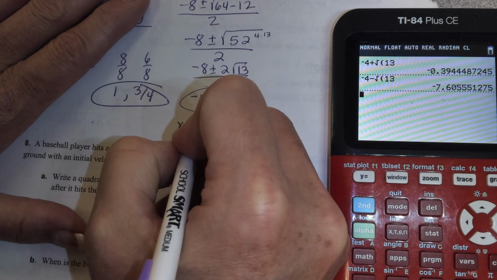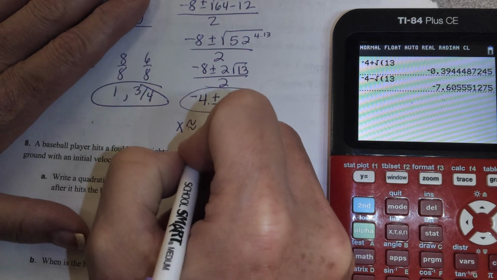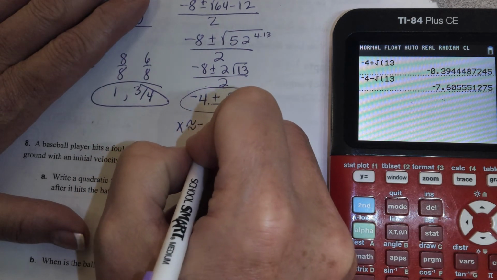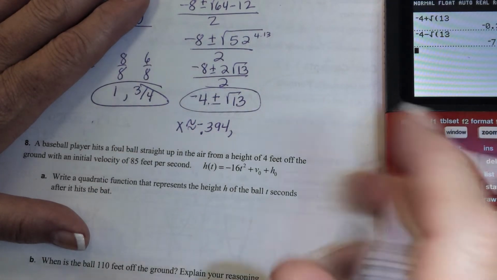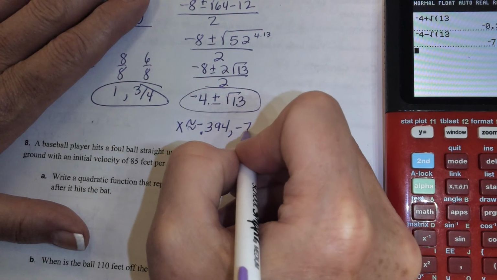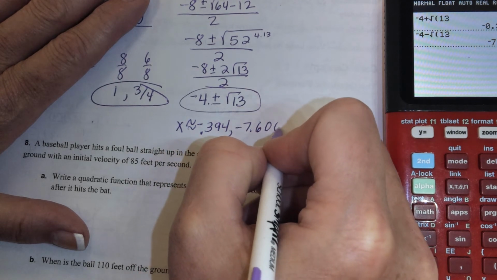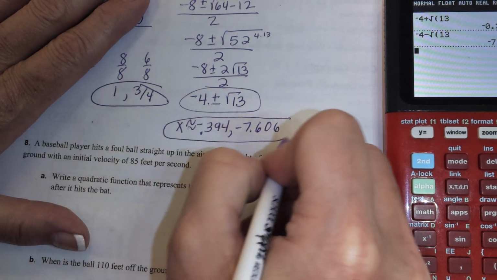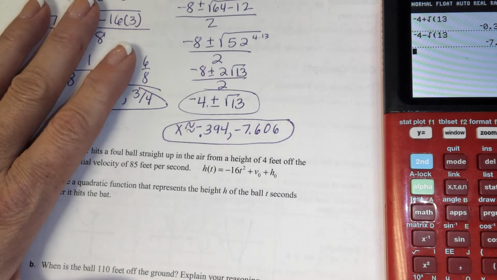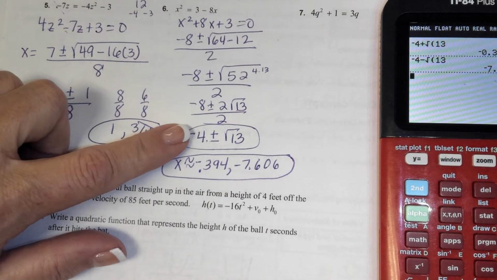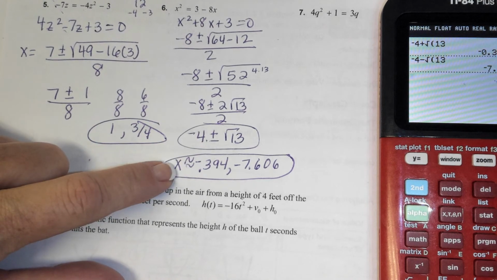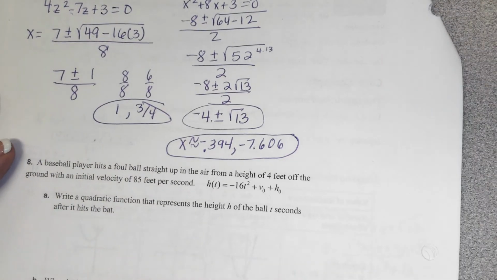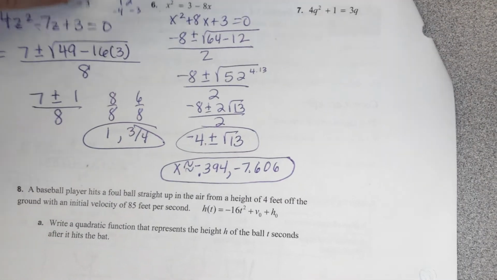The approximates are x is approximately negative 0.394, we'll go up 3 decimal places, and negative 7.606. Okay, so exact and approximate. Okay, we're not going to do number 7, same concept.